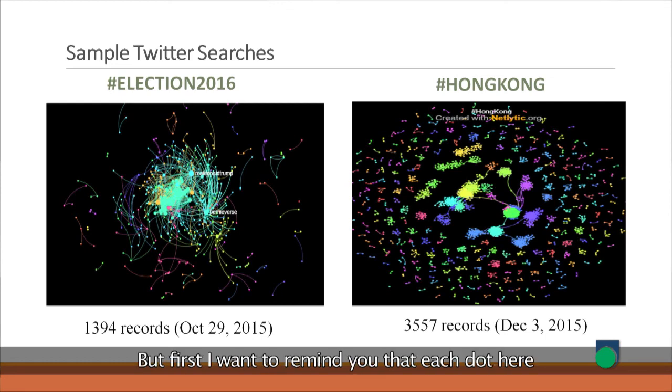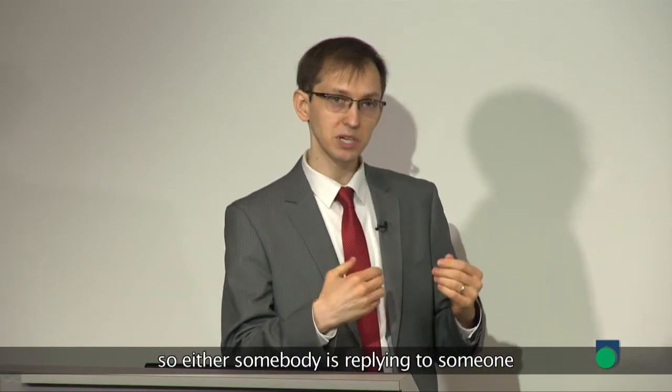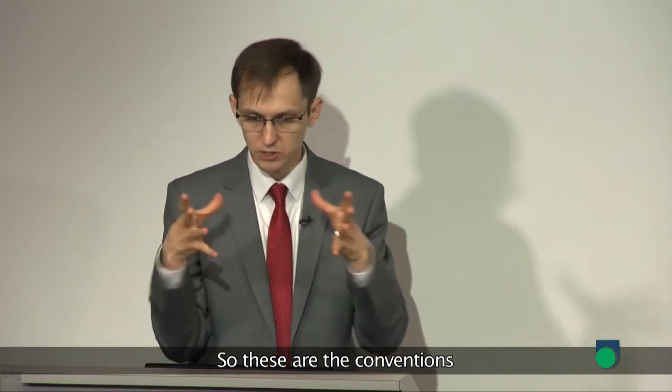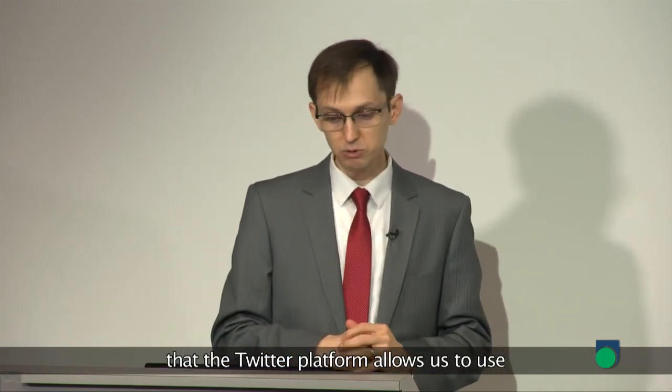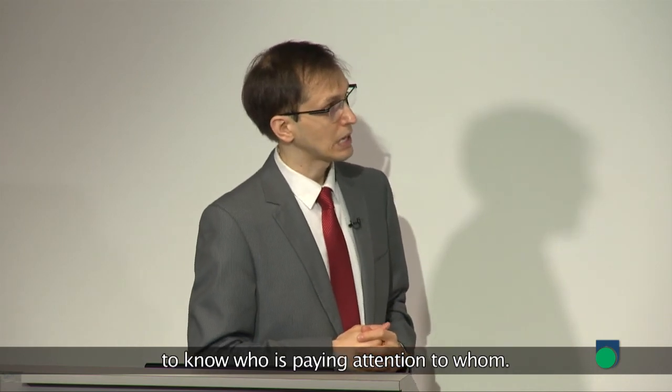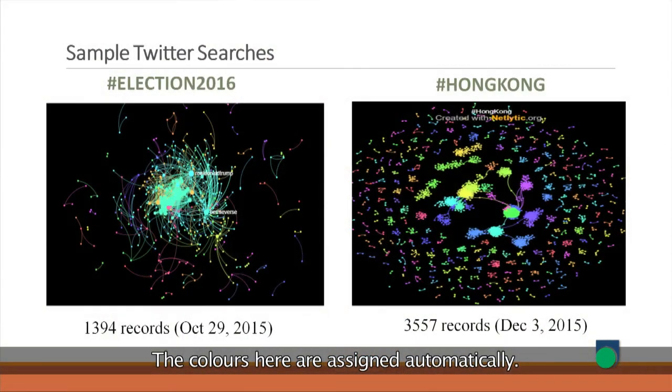But first, I want to remind you that each dot here will represent a user of this platform, in this case, a Twitter user. And connections will represent interactions. So it's either somebody replying to someone or mentioning someone. So these are the conventions that the Twitter platform allows us to use to know who is paying attention to whom. The colors here are assigned automatically.